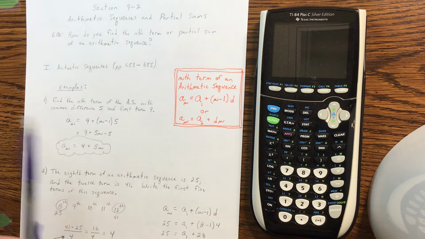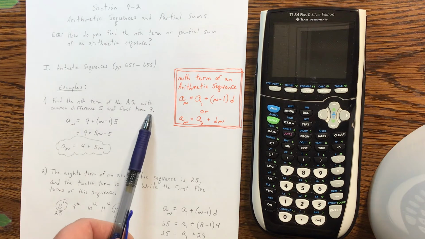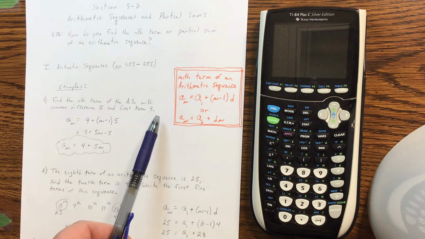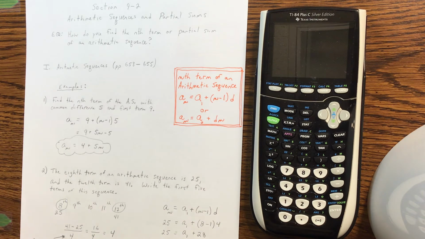Here we know this one has a common difference of 5, and we know our first term is 9. So our second term will be 9 plus 5, which is 14. Our third term will be 14 plus 5, which is 19. So in other words, each of the terms is increasing by a value of 5.